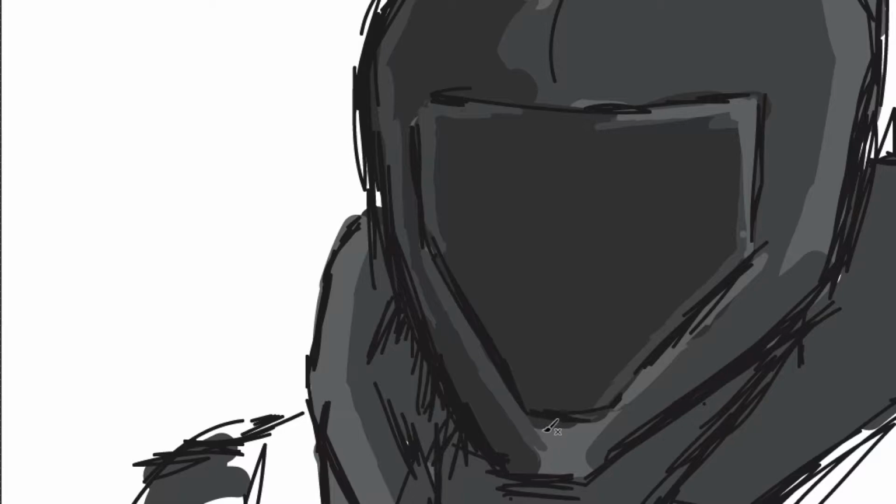As you see here, I'm working in grayscale. I kind of like working with grayscale because it's simple. It's a very easy color scheme to work with, because with color you have to take a lot more into consideration.